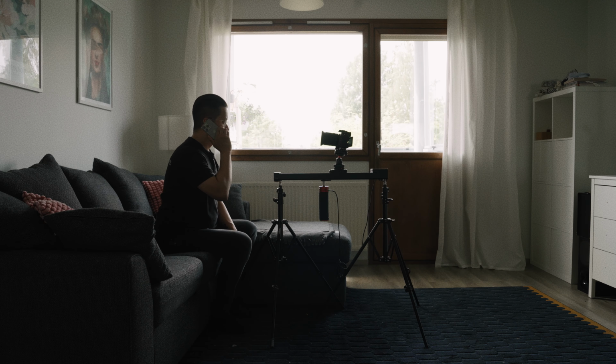A dolly in is when the camera moves toward the character to draw the audience into the emotional or psychological state of the character or subject. I used it in this shot to emphasize that the character is feeling shock or feeling like something has gone wrong. It kind of feels like we're stepping into the mind or the heart of the character.